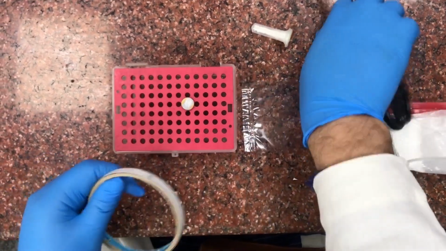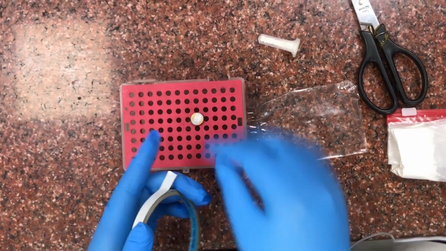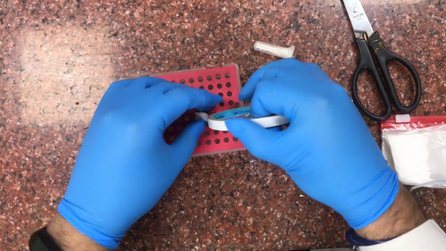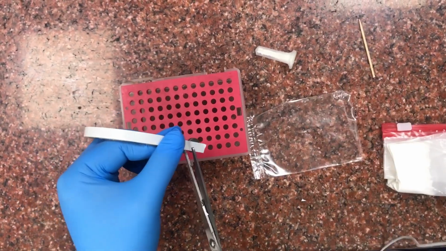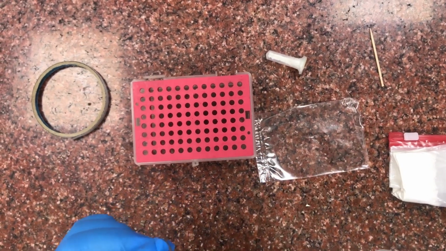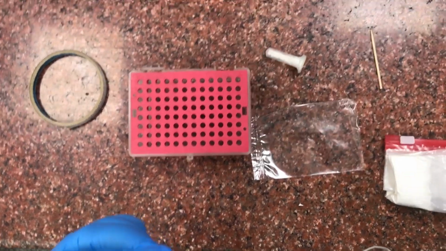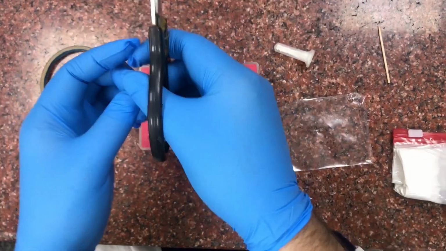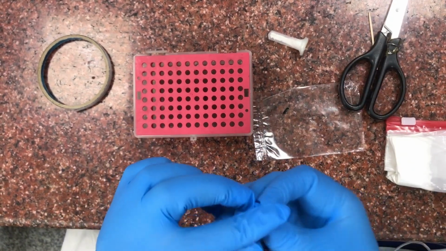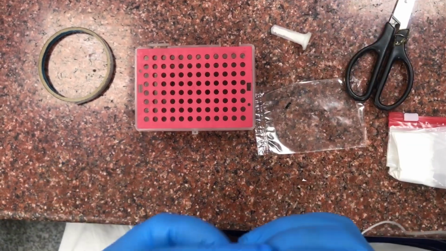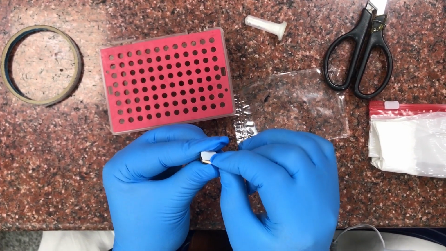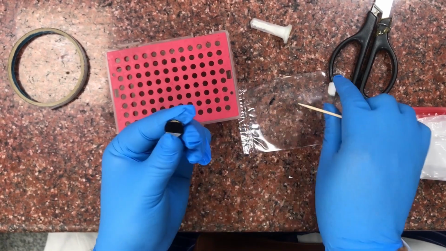This carbon tape is applied onto the stub and it is cut from the corners. And then from one side the black side is exposed.